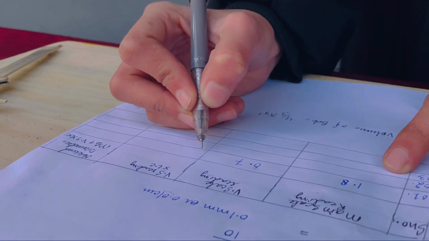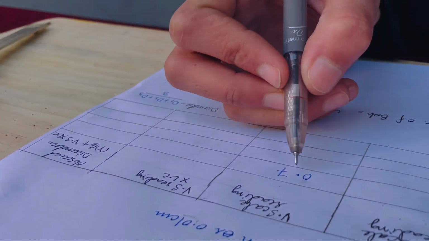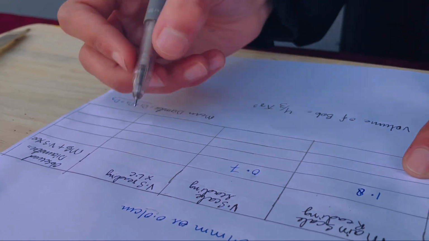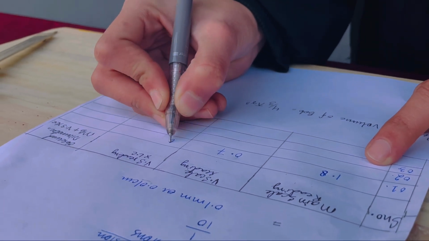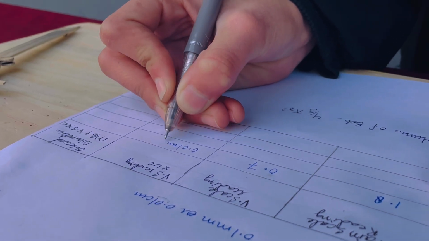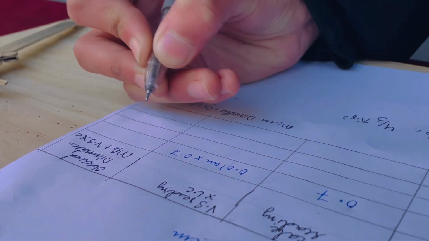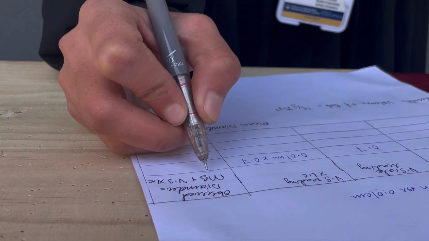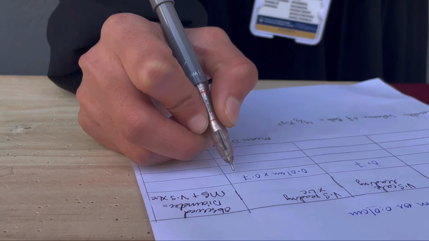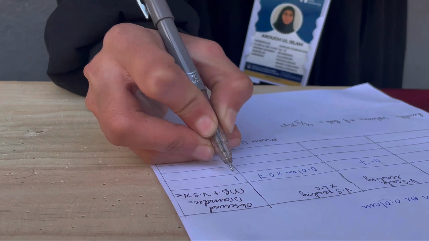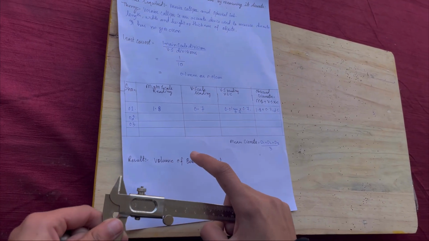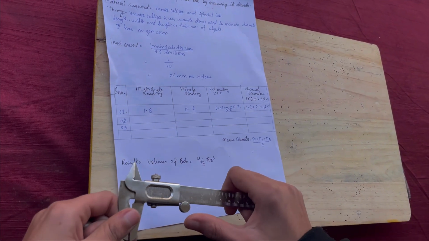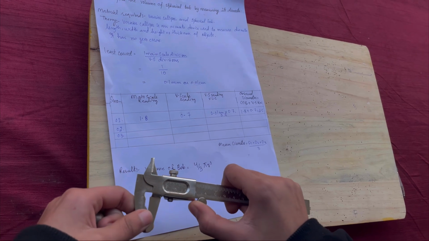Now we have to multiply the least count with our Vernier scale reading. So we will multiply 0.01 centimeter into 0.7. So our observed diameter will be equal to main scale reading plus Vernier scale reading into least count. We have to take 2 or 3 observations, as the number of observations determines the accurate value.